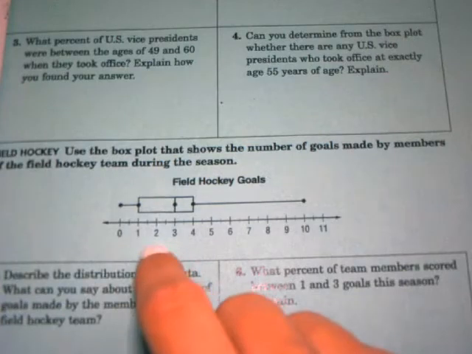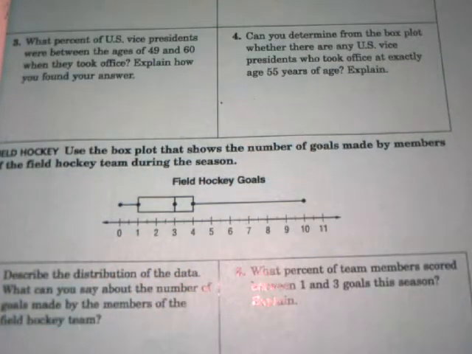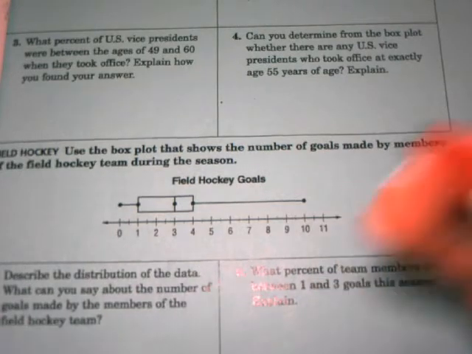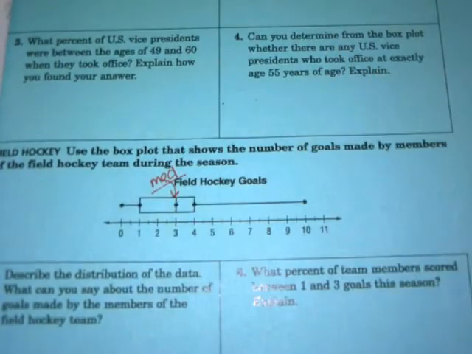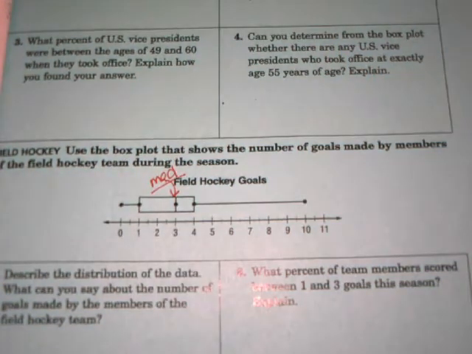You will be given a box and whisker plot, and you have to be able to answer questions that they ask you by just seeing the box and whisker plot and not having to draw it. So, for instance, if you see this and they ask you the question, what's the median? Who can tell me what the median is just by looking at this picture? Becca, what is it? 3. Everyone label that 3's the median. It doesn't matter what the rest of my numbers are. I know that the 3 is my median because it is my middle dot.